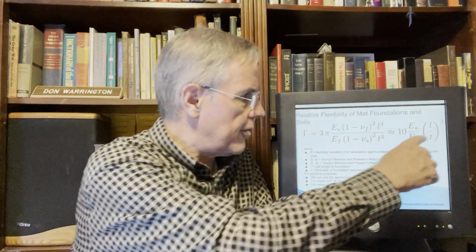So they've done that, and what they're saying is that if you can compute gamma, I would use this formula. The reason is that Poisson's ratio, as Voigt points out, is not easy to figure out in soils, and generally speaking you're better off just using this.